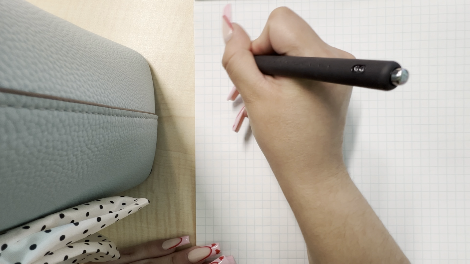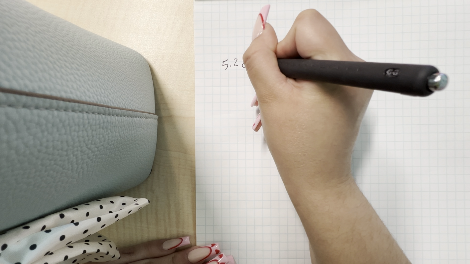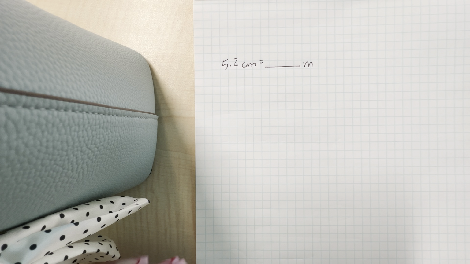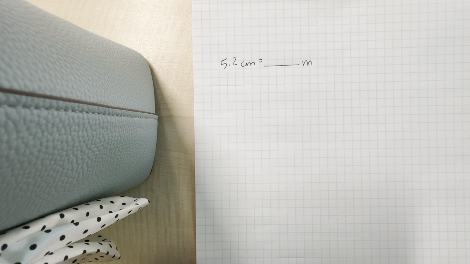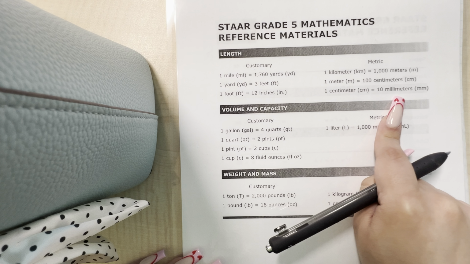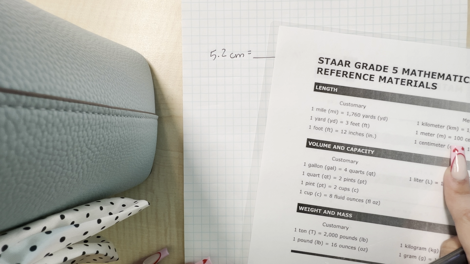Let's say I am going from 5.2 centimeters and I want to turn them into meters. I'm going to come over here to my reference sheet and see what it says about centimeters and meters.